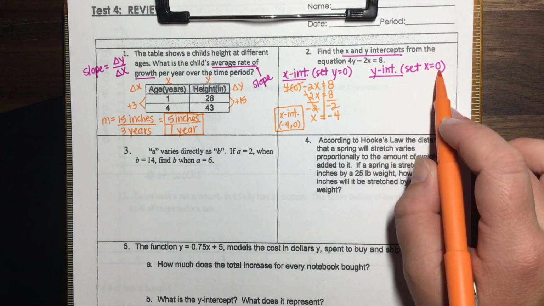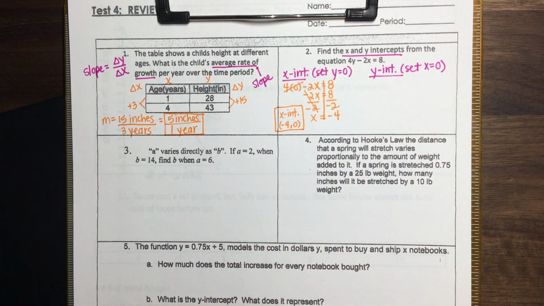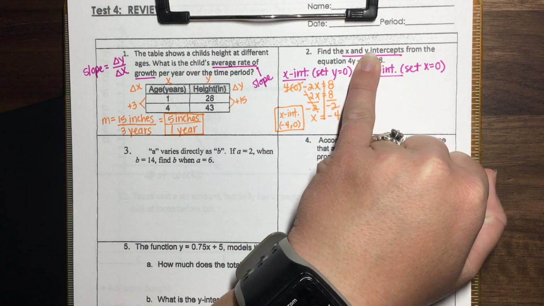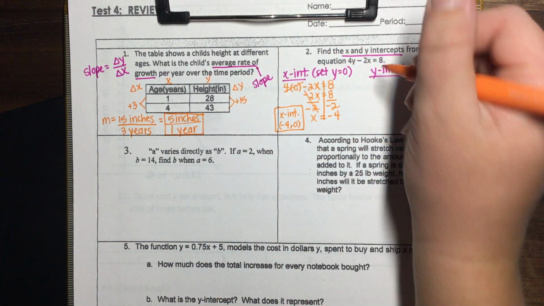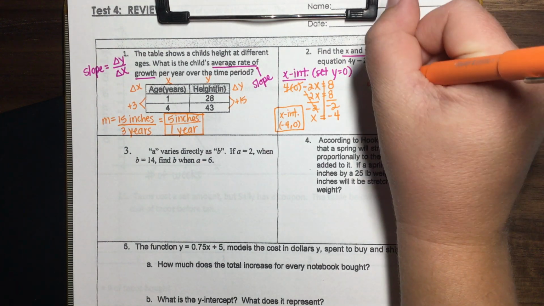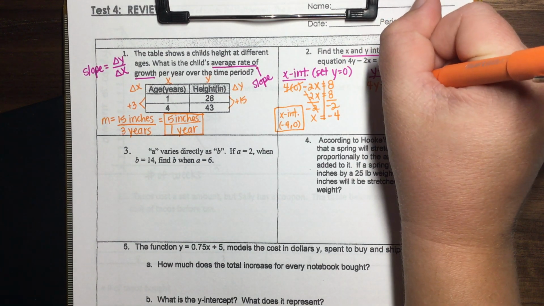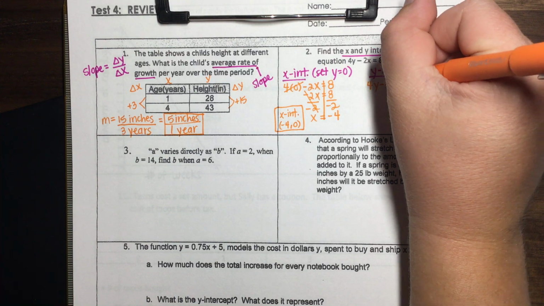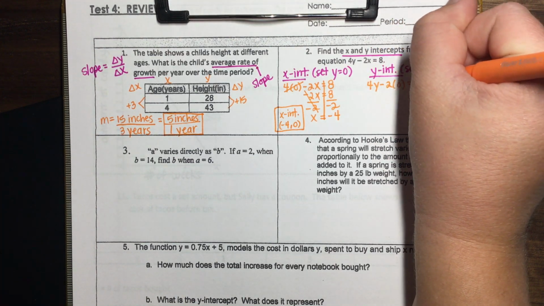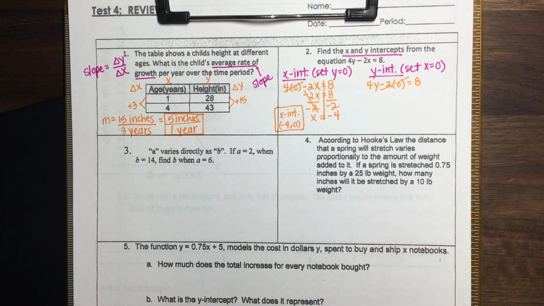So on this one, I'm going to set x equal to 0. So once again, I'll basically do the cover-up method. All right, I'd have 4y equals 8. But I'll go ahead and work it out for you the long way. So I have 4y minus 2. I set x equal to 0 equals 8. All right, this all goes away because anything times 0 is always 0.